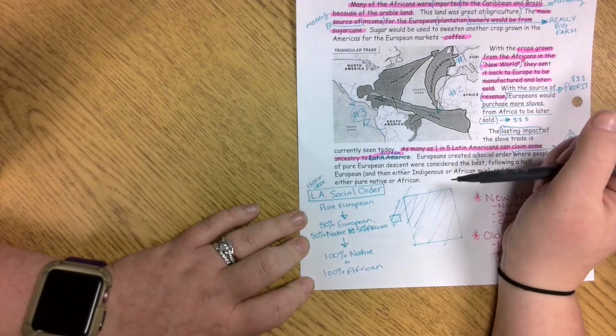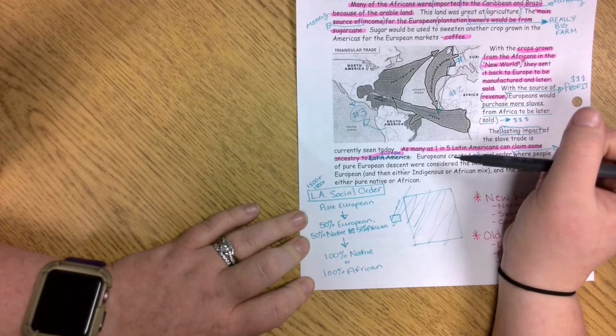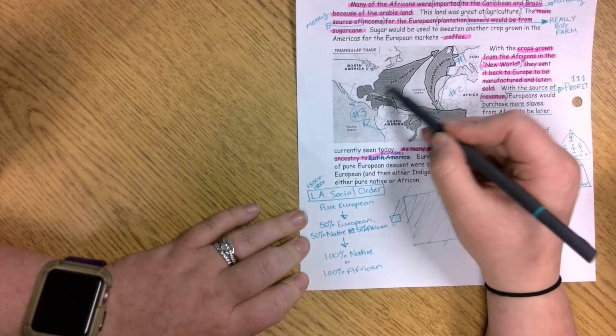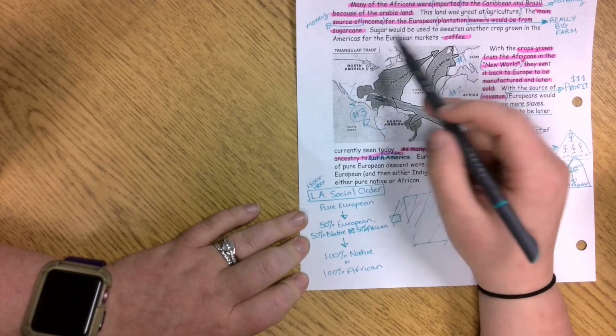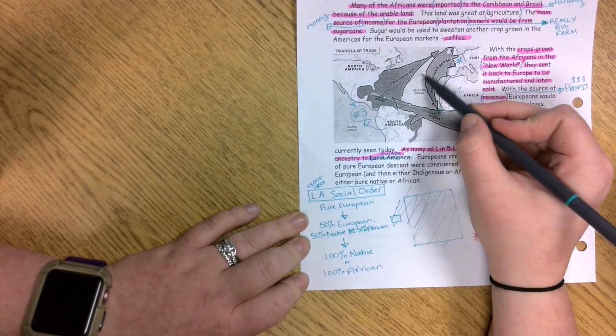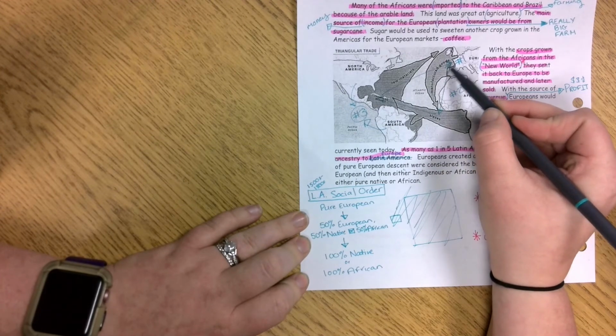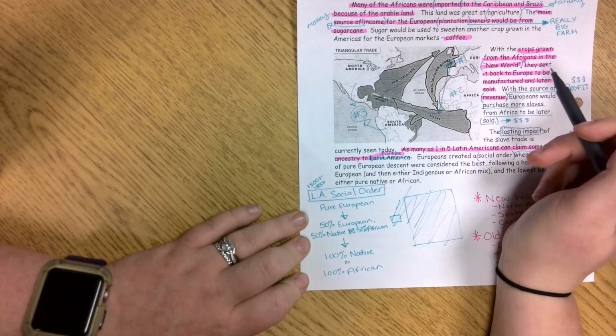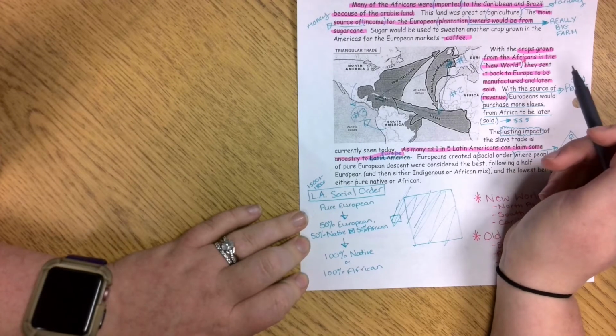You drop off the slaves that you brought with you from Africa. Then you take your ship, you load it up with all of these raw materials like coffee and sugar cane, and you go right back to Europe, bringing those raw goods with you. So it creates a triangle.